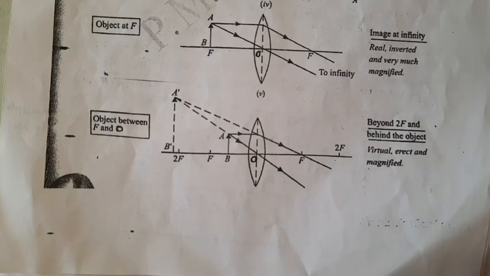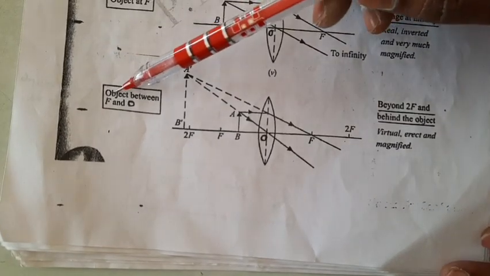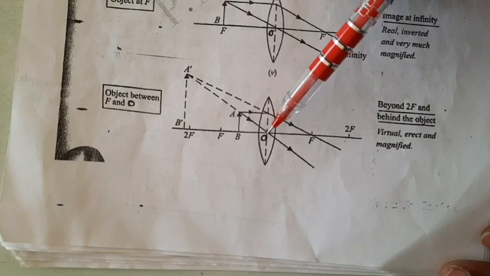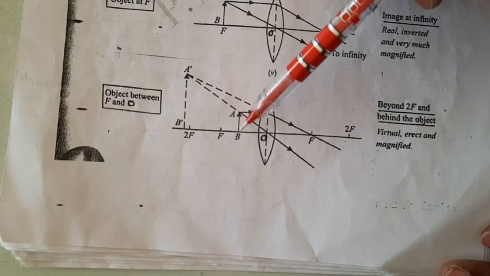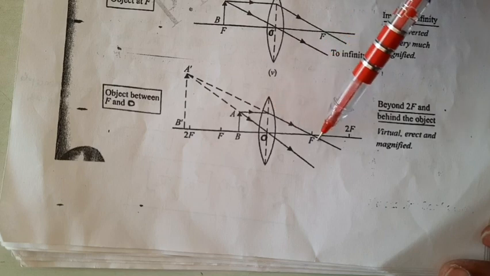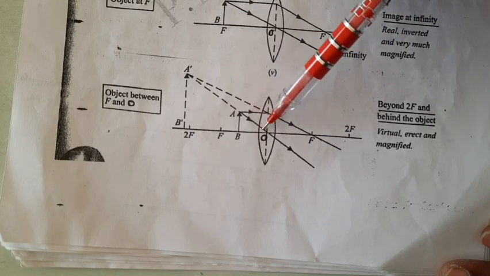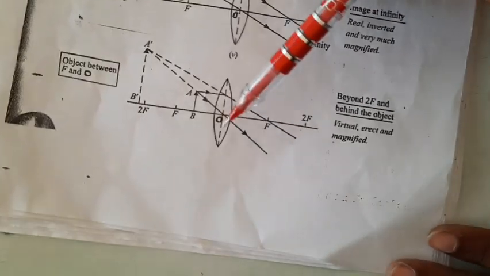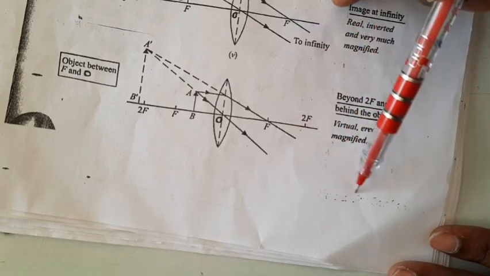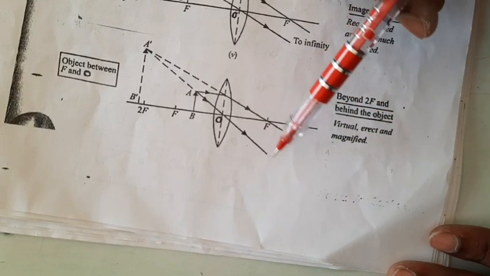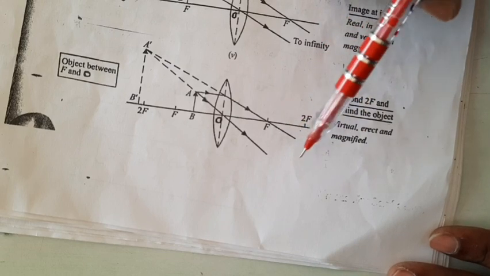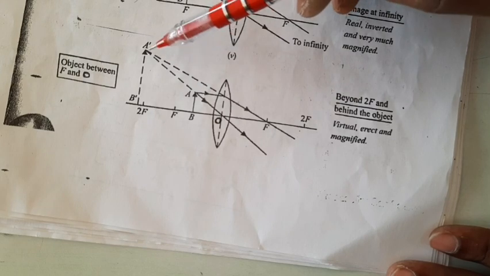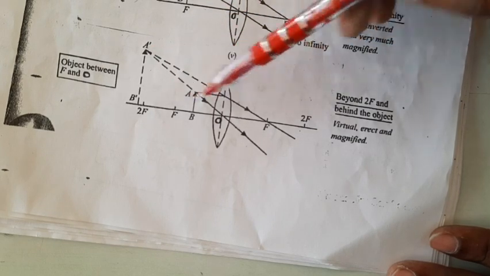And the last point: when the object is in between F and O, that is, between the principal focus and the optic center. This is our object AB, and a ray parallel to the axis passes through F, and a ray passing through the optic center moves undeflected, undeviated, directly. And here these two rays never meet in this case. The emerging rays never meet at any further distance. If we extend them backward, they meet here. That is why the image appears to be on the same side of the lens.